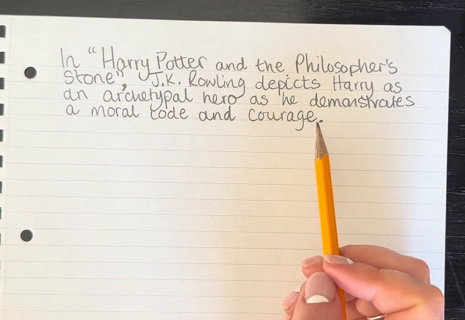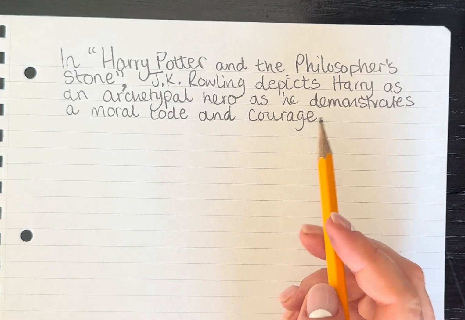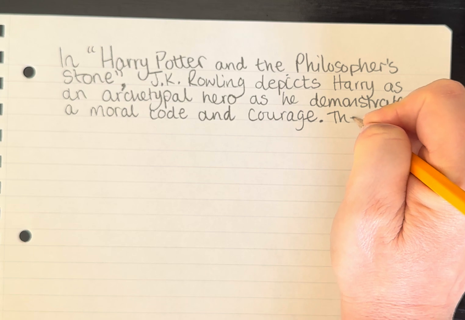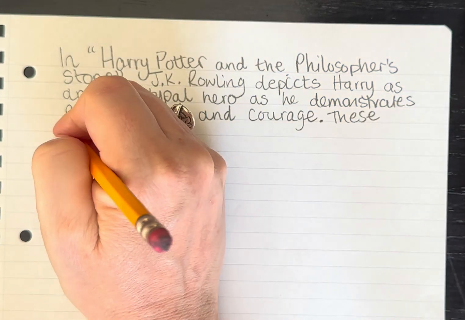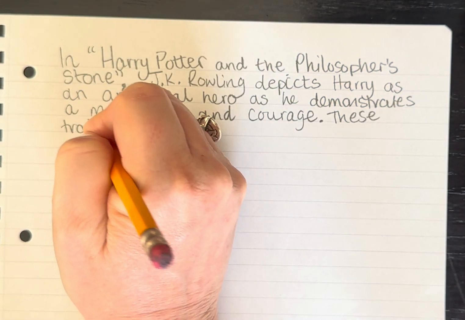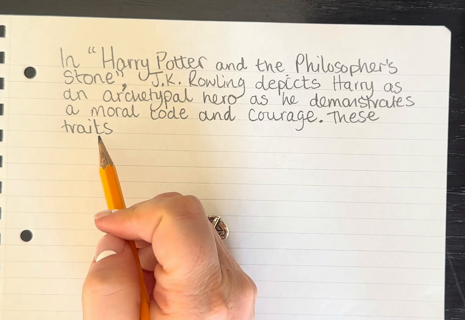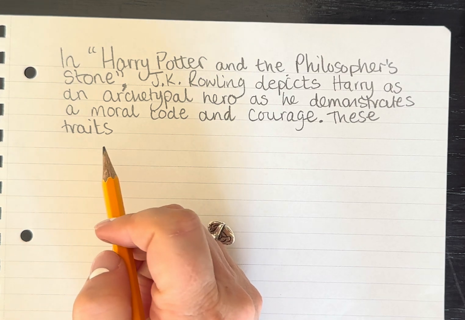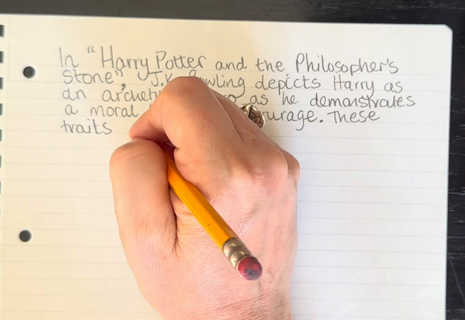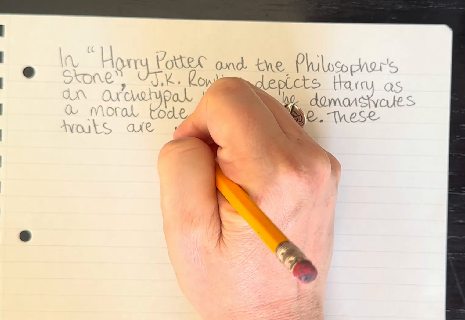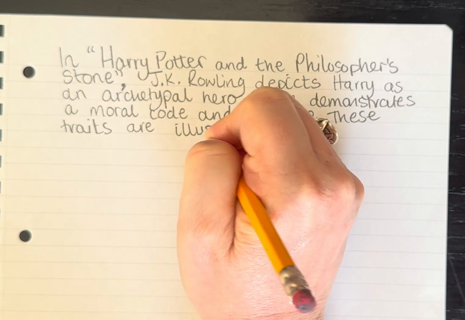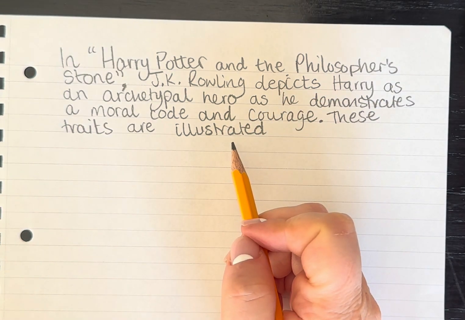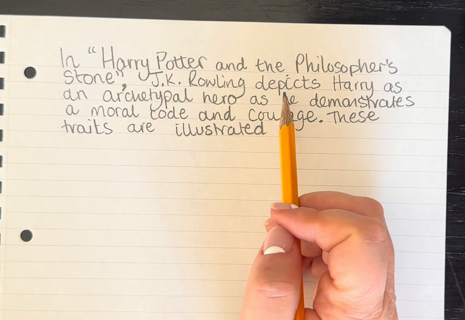Now we're going to write a second sentence in the thesis statement, and that will begin with these traits. Now remember, the word traits is a synonym for characteristics or qualities. So these traits are illustrated, and illustrated, guys, is a synonym for depicts.